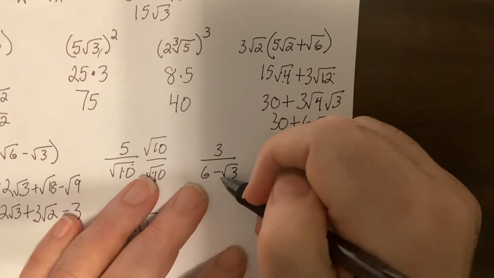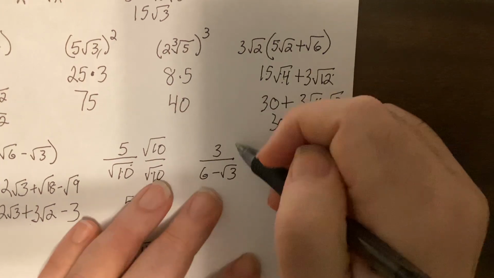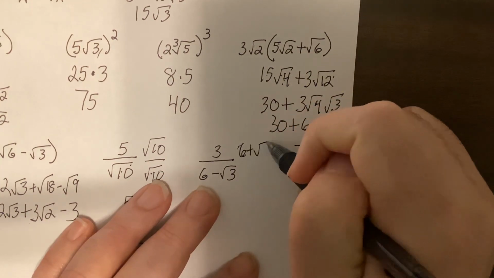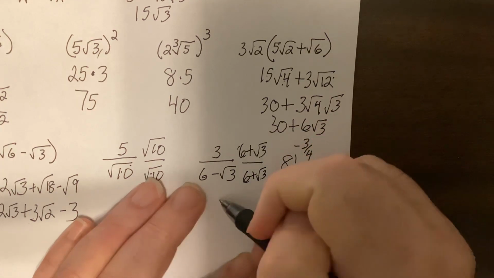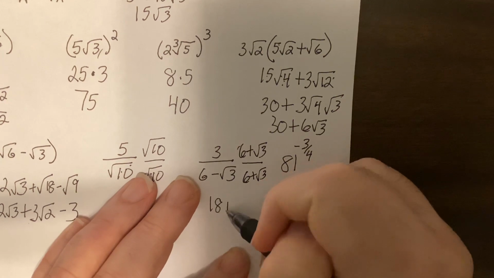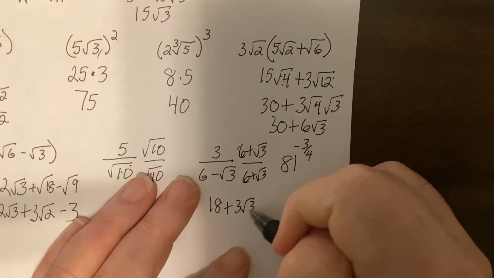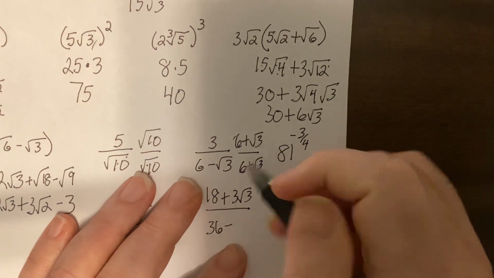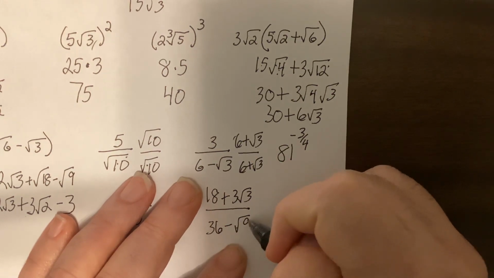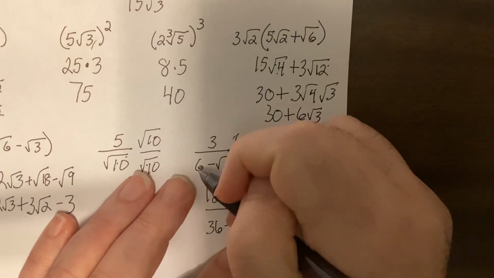Here, you multiply by the conjugate, so it'd be 6 plus square root of 3. So it'd be 18 plus 3 square root of 3 over, this is 36 minus square root of 9. Notice the inner and the outer cancel out.